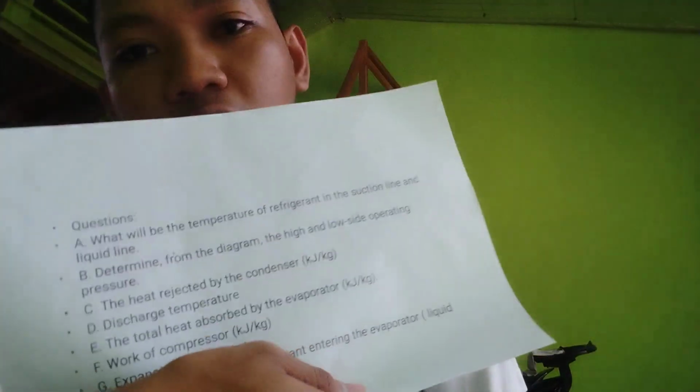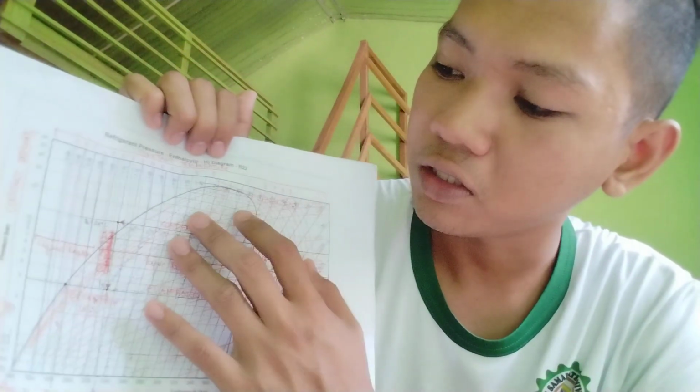I will explain the relationship of pressure, temperature, and enthalpy in this Mollier diagram of R22 refrigerant. Before answering these given questions, we first need to understand what this diagram means, what these lines mean.